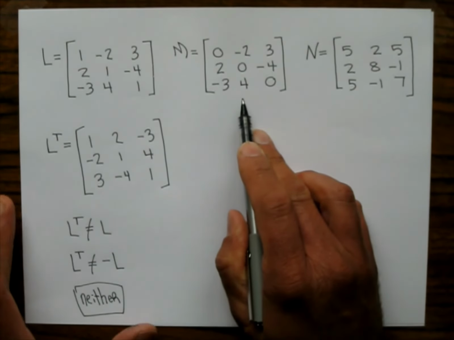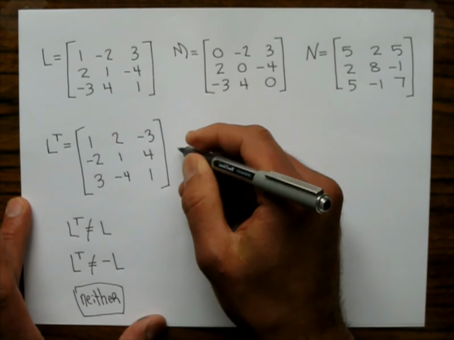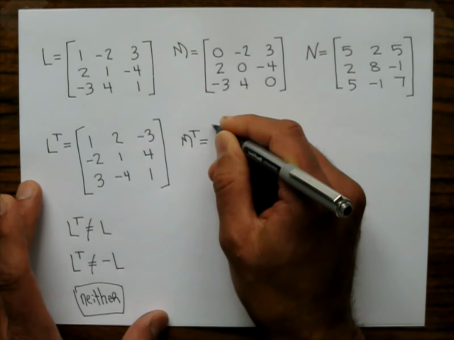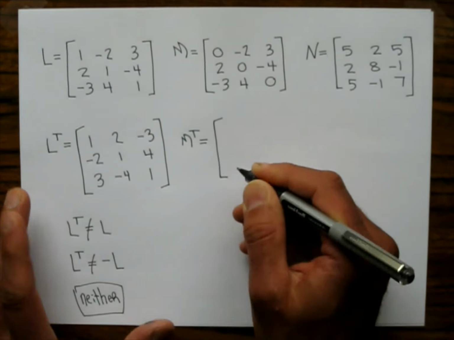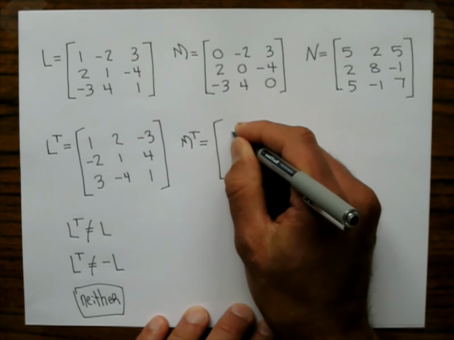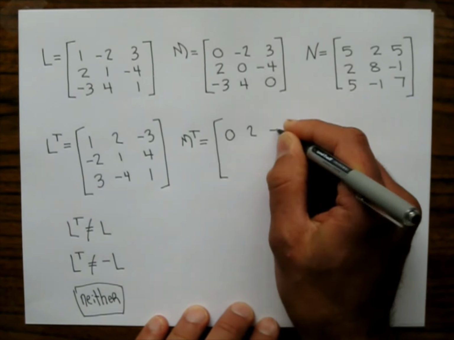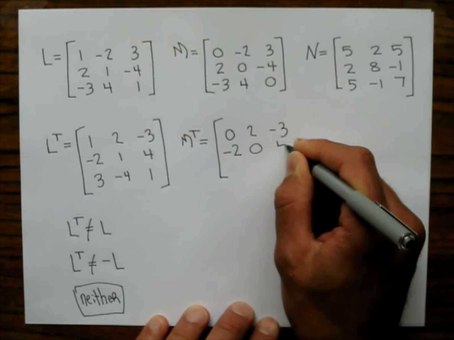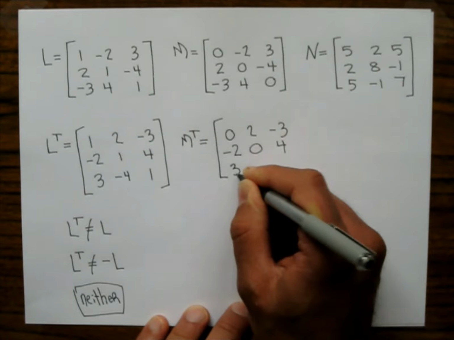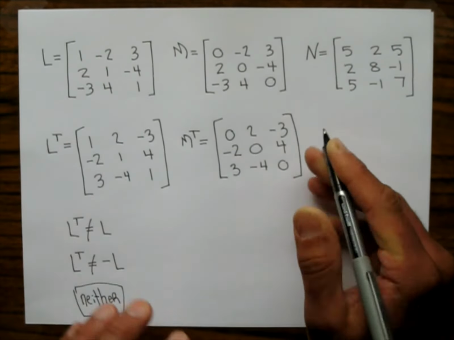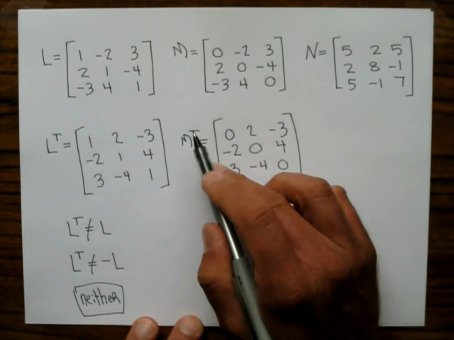Let's do this one right here. I'm going to go ahead and write out M transpose, which happens to be, first column is going to be the first row, so 0, 2, -3. Second column is -2, 0, 4. Third column is 3, -4, 0. Now, does M transpose equal M?